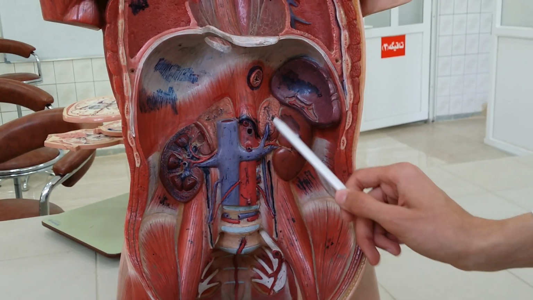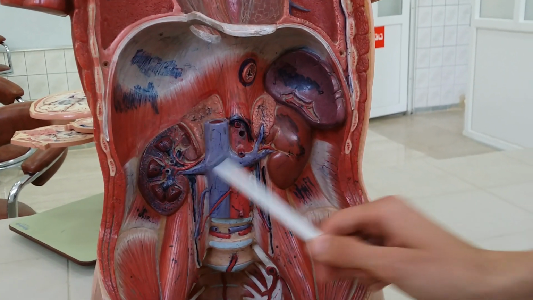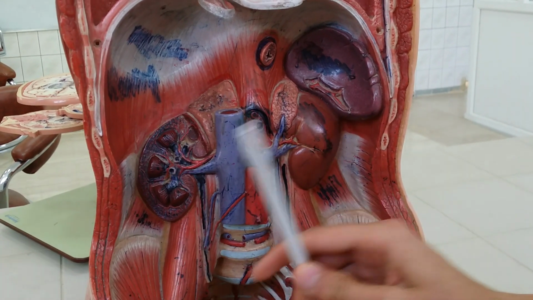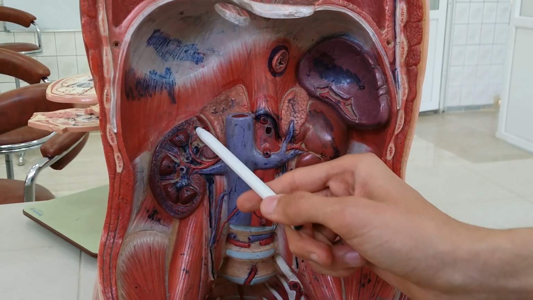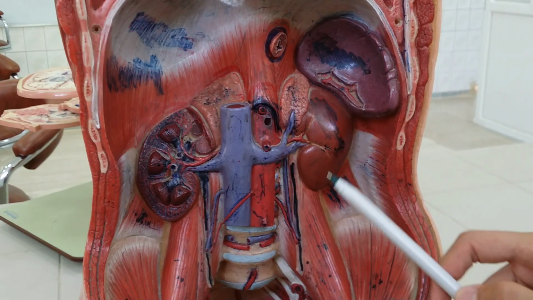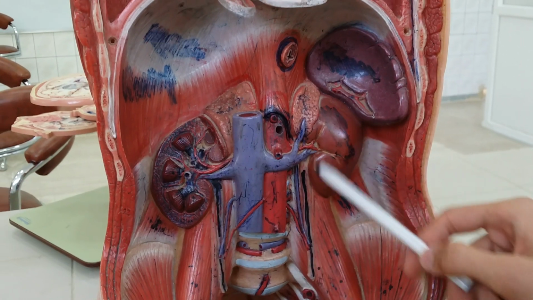In this video we will study the kidneys. There are two retroperitoneal organs. This is the left kidney, and here's the right kidney. The right kidney is slightly lower than the left kidney because of the presence of the liver on the right side. First, here we have the left kidney.